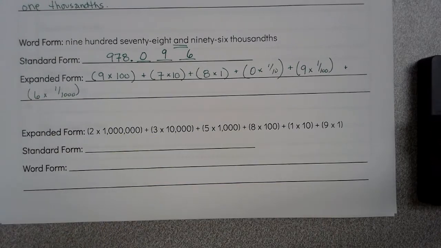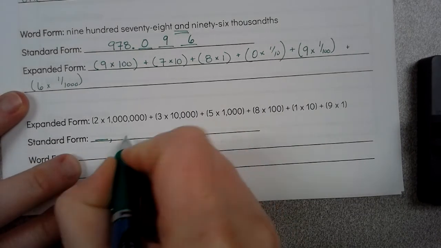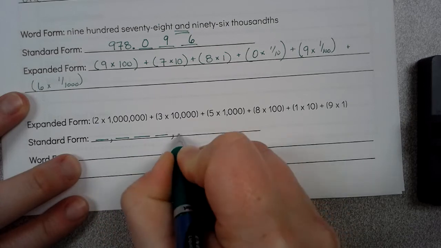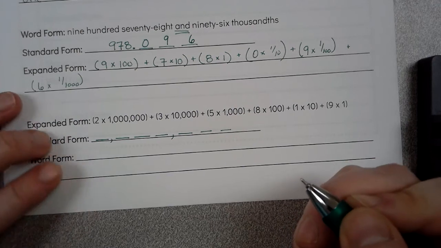I don't have to do that. I can use my paper. So what I'm going to do is set up a place value chart. Okay, so I have million, 100,000, 10,000, 1,000, 100, 10, 1. So now I'm just going to go through here and write out the numbers.